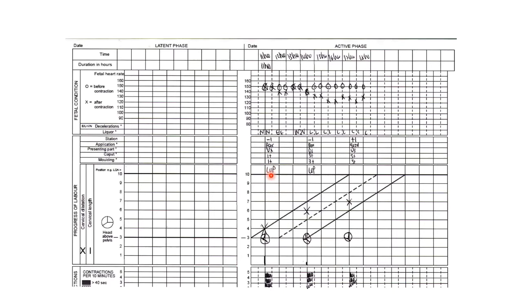They've documented a left occipito-posterior with 1 plus of caput and 1 plus of molding. Fetal heart rate before and after contractions were the same. An hour later, the fetal heart rate starts to show early decelerations. At the next vaginal examination, the head is still 3/5. The cervical dilatation is now 6 centimeters.